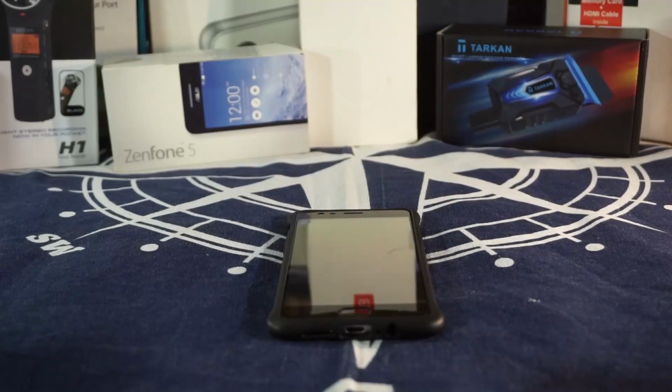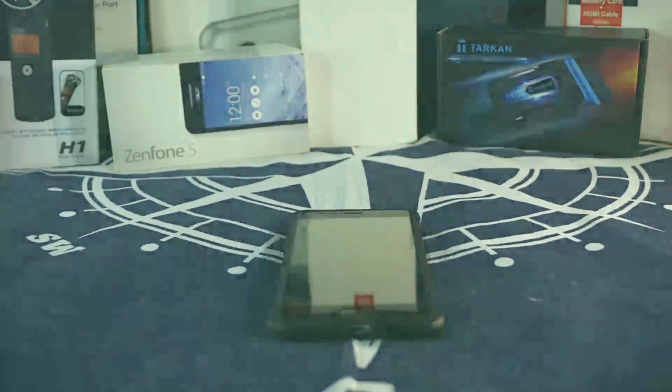Hey guys, it's Quickly again with another ROM review, and this time I've got the Zenity release of Resurrection Remix version 5.8.2. That is the latest one of Resurrection Remix, unofficial for the OnePlus 3, so stay tuned for that.